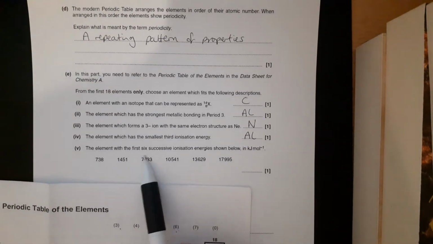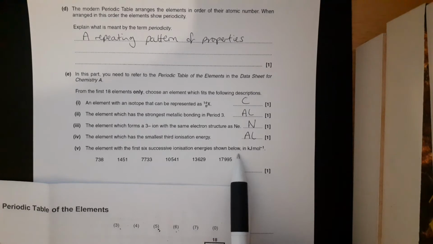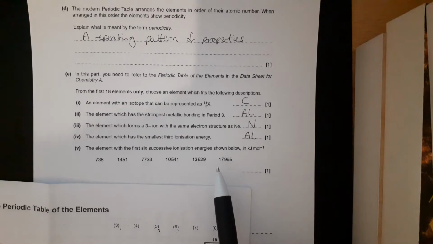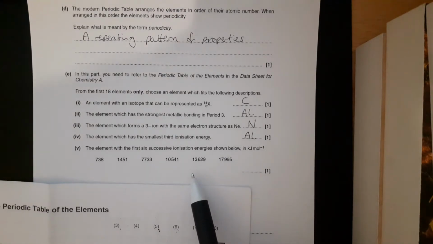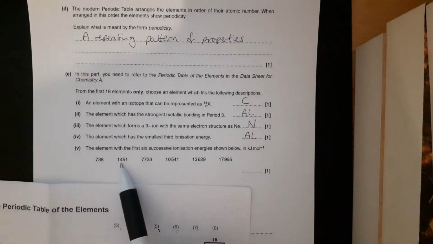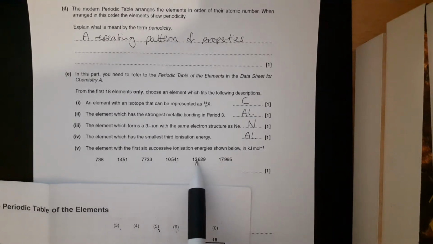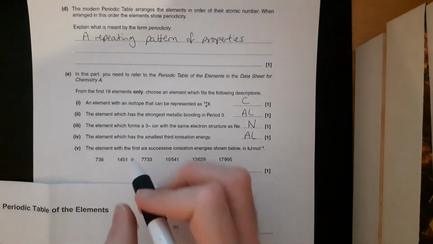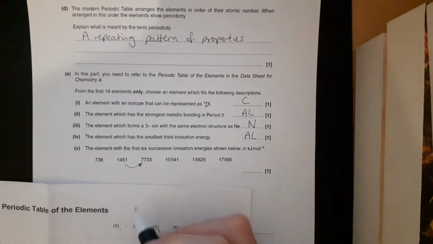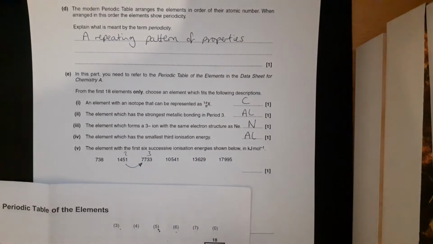And then the element with the first 6 successive ionization energies as shown below. If these are the ionization energies increasing, what we're looking for is where the big jumps are, because the big increase will show when we're going to a new shell. That's going up by 700. That's gone up by 6,000-ish, 3,000, 3,000, 4,000. So this is the biggest increase here, between the second and the third. That suggests we're looking for an element in group 2, and the third electron is going to be much more difficult to remove.